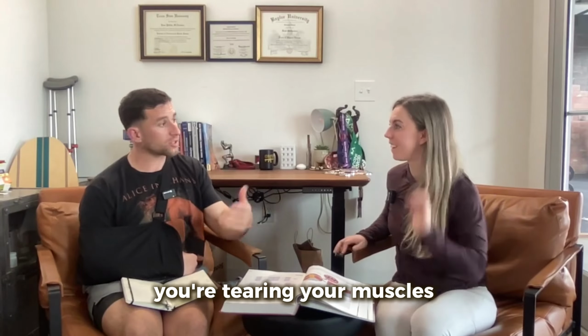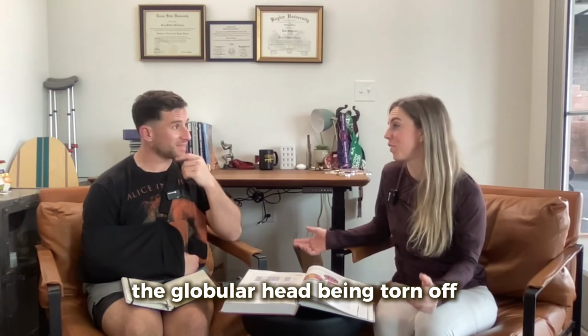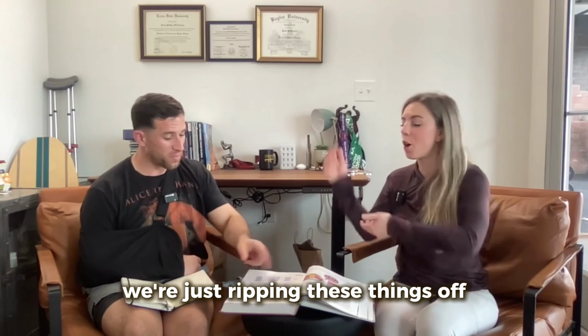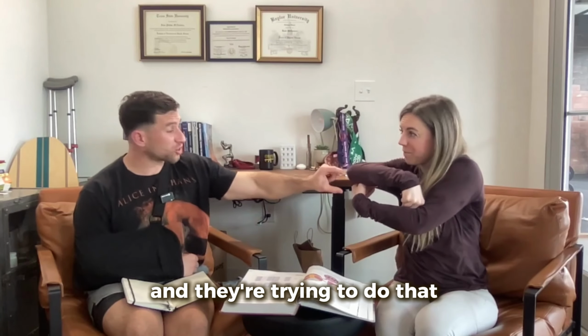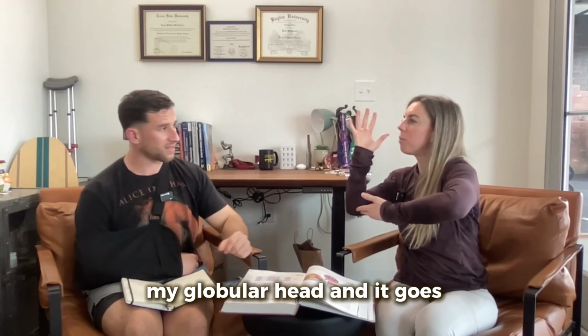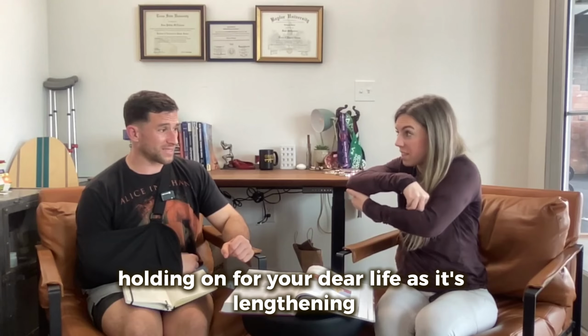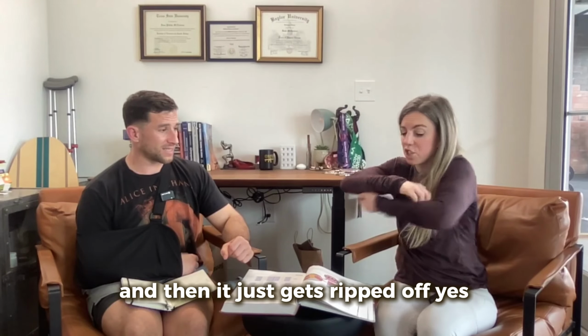So when you work out, you're tearing your muscles. I knew that, but I just never really thought about the globular head being torn off. We're just ripping all the little heads off. The actin and myosin go with the globular head, and they're trying to hold on. And when I do the eccentric, it's like holding on for your dear life as it's lengthening, and then it just gets ripped off.